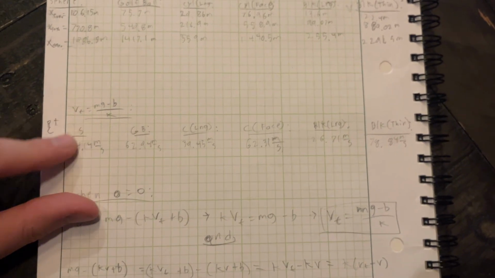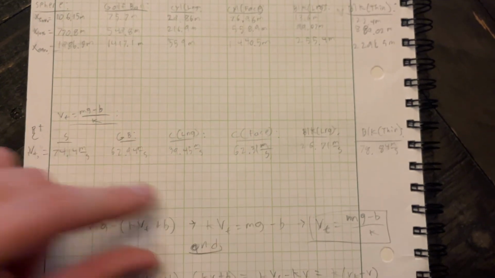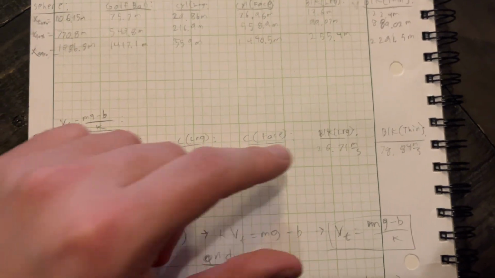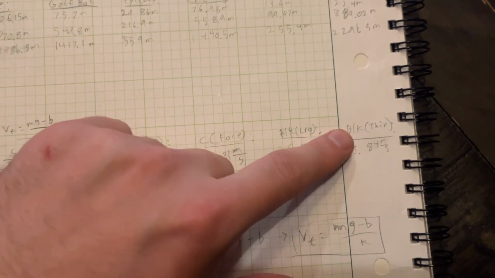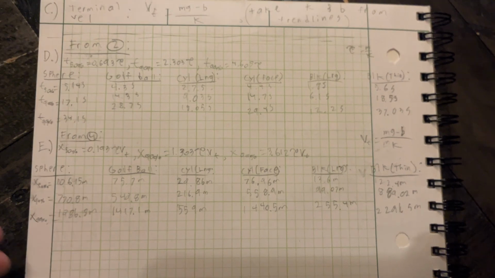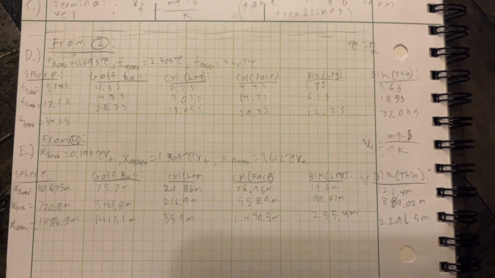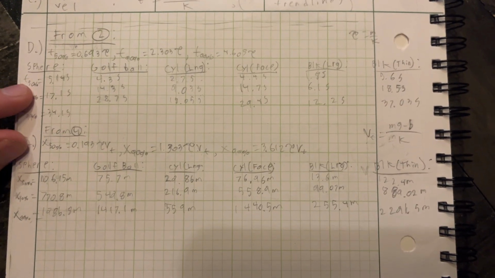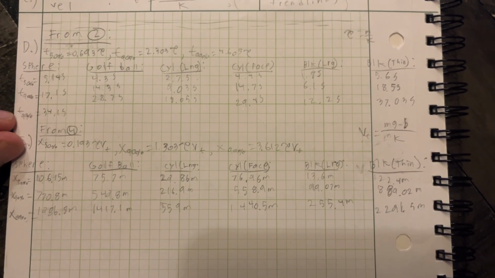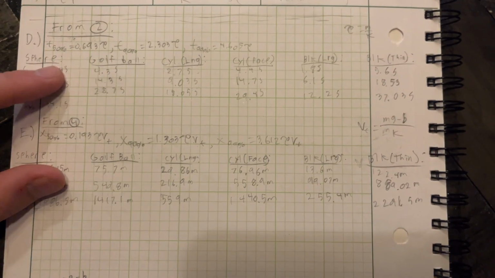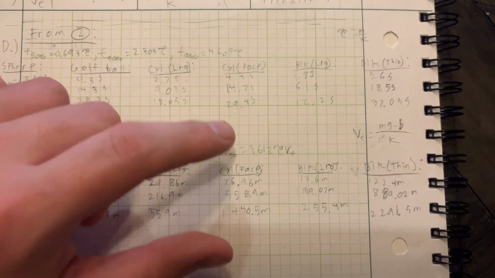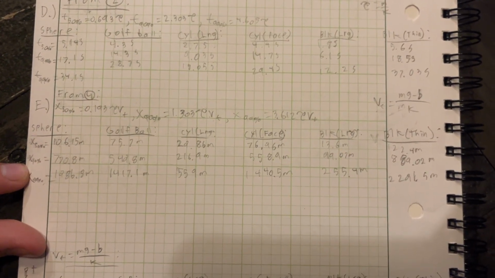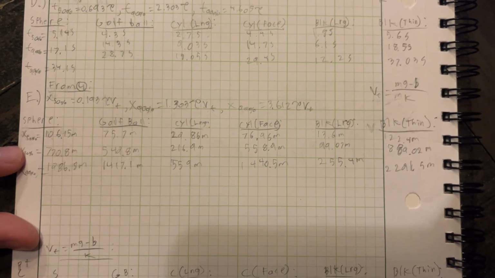And then I solved for the terminal velocity for all the shapes here: sphere, golf ball, cylinder long side, cylinder face side, block large side, block thin face. And then for parts D and E, I used that fractional equation to find the time it takes to get to 50% terminal velocity, 90 and 99% for the sphere, golf ball, cylinder, cylinder face, block large, block thin. And then this down here, step E, is for the position.